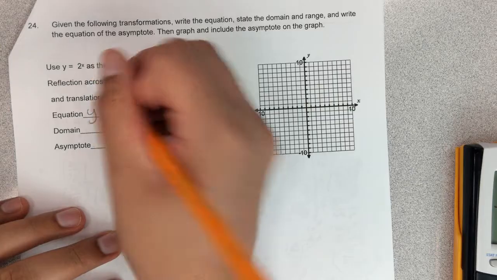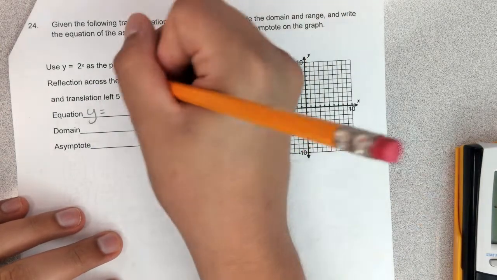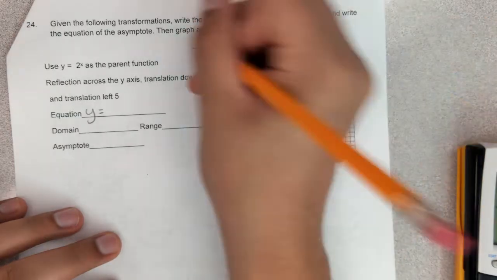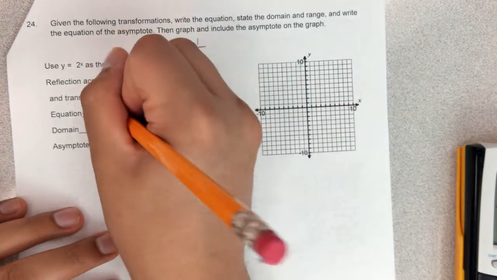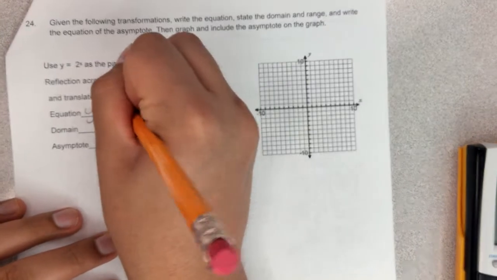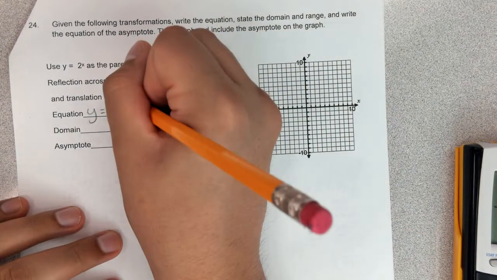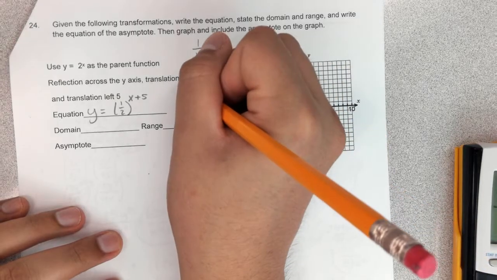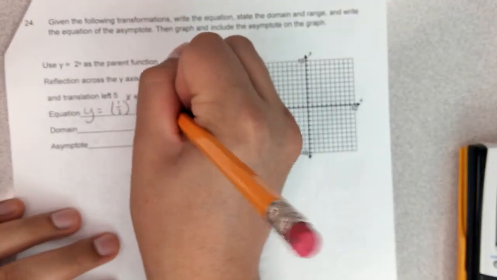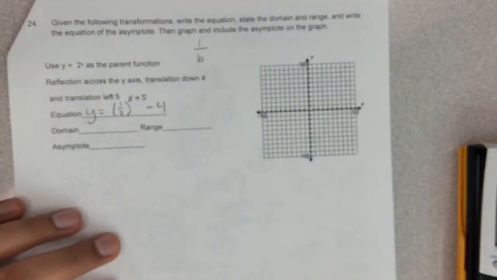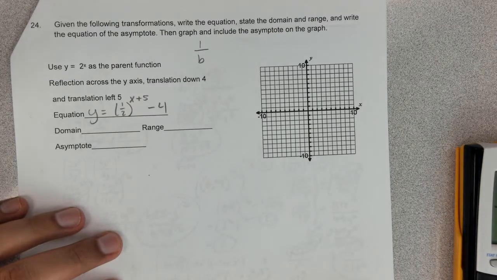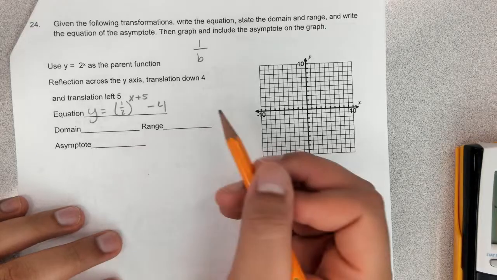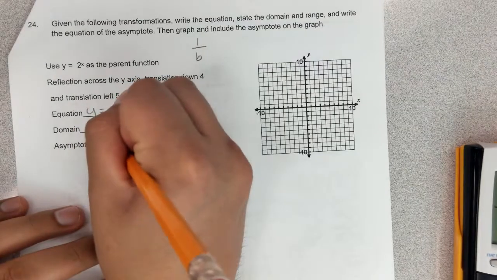Alright, so reflection over the y-axis, that means if we reflect over the y-axis, the base is 1 over the base, or 1 over b. The base is 2, so this is 1 over 2. If I want to go left 5, the exponent has to be x plus 5. If I want to go down 4, minus 4. Based off this equation, I know that the asymptote is going to be at negative 4.